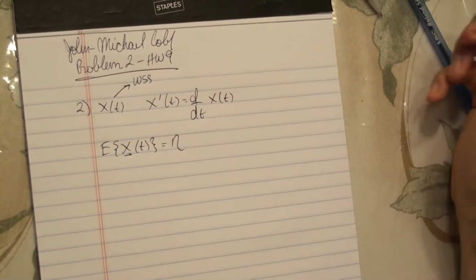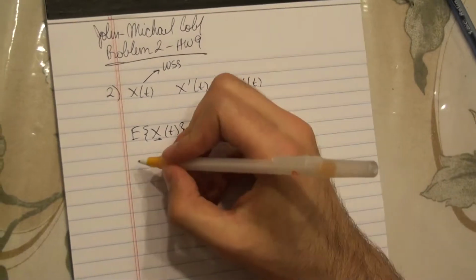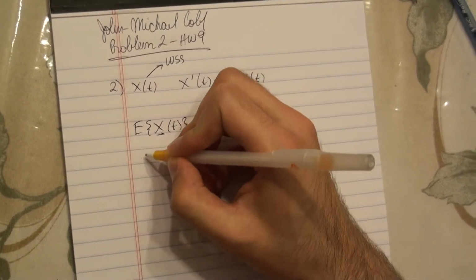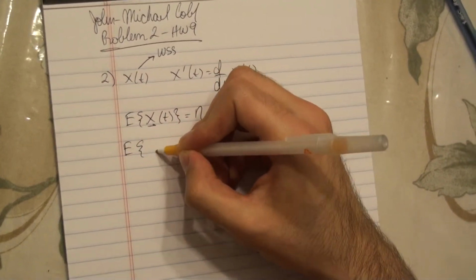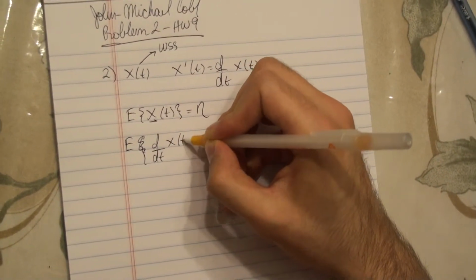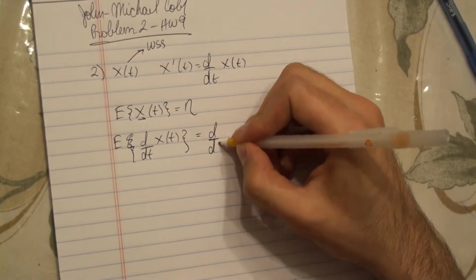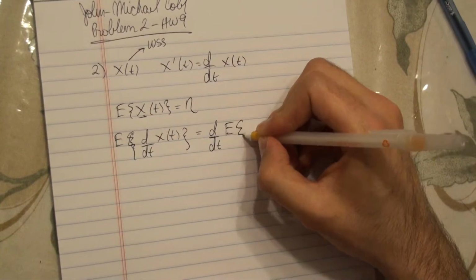is equal to a constant. I'm going to call it eta here. Now, also, we know that the expected value of the derivative of x of t is equal to the derivative of the expected value, and this is because of linearity.